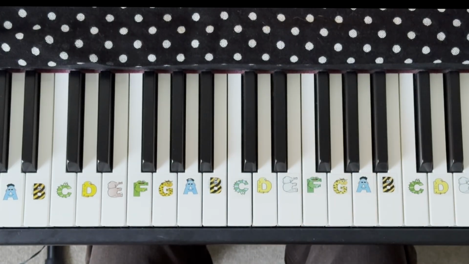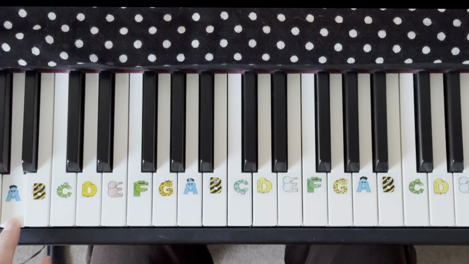A journey round the keys. Do you know your way around all of the keys? Try these challenges. I'll do them first. Play every A, starting low and moving up to the highest. You can't see all of my keys. I'm going to do just the ones that you can see.